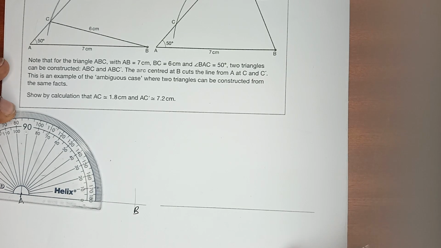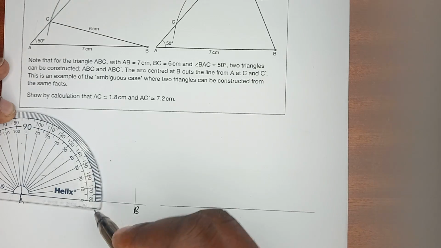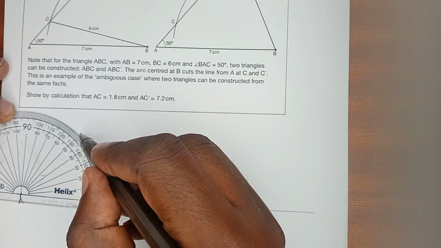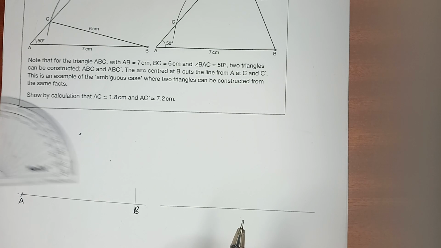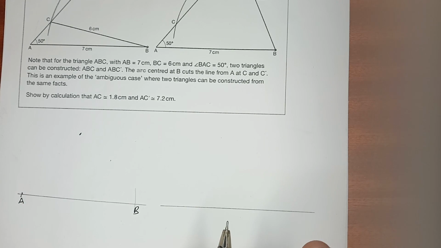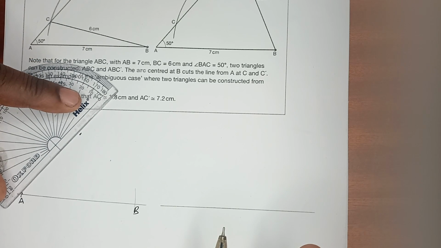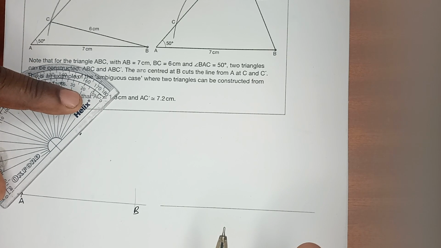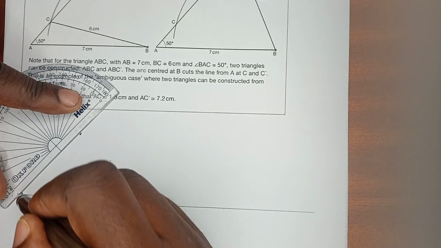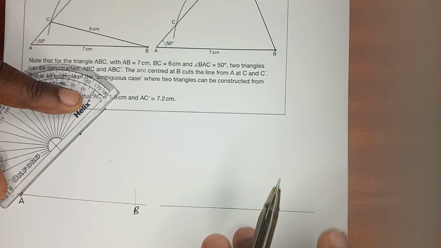The angle here is going to be from here, 50 degrees here. That is the line which is going to connect A and the possible point C. Let us have it there.